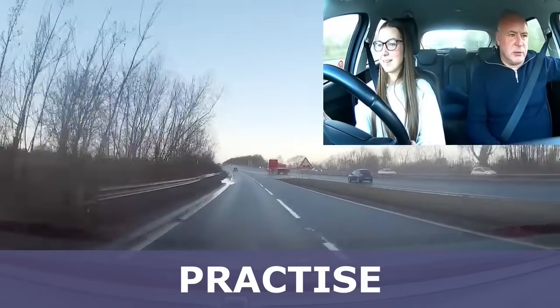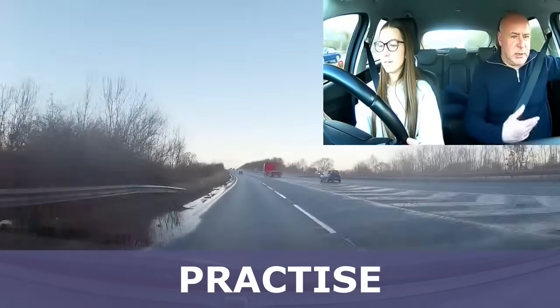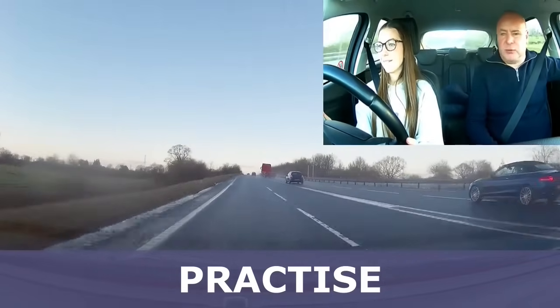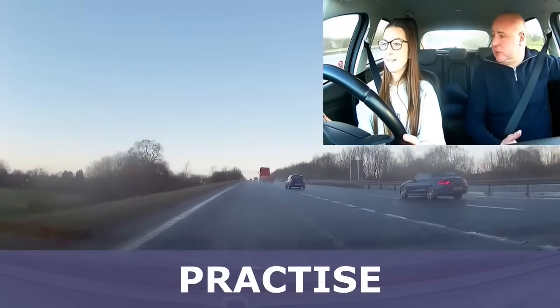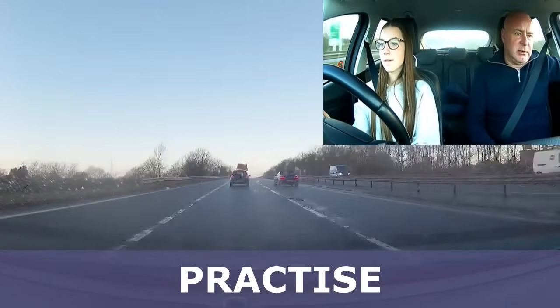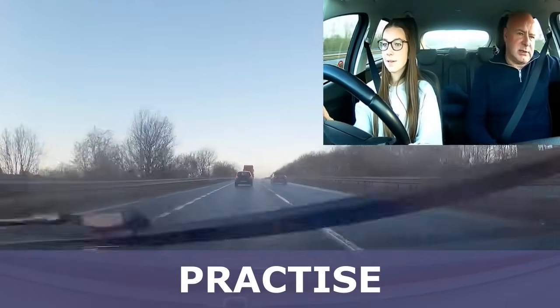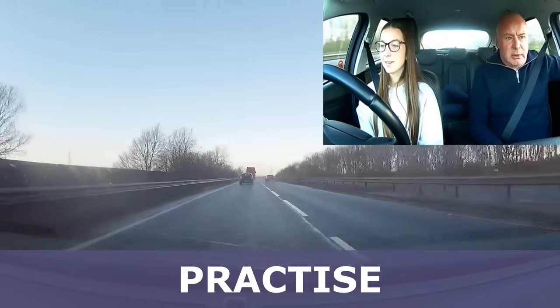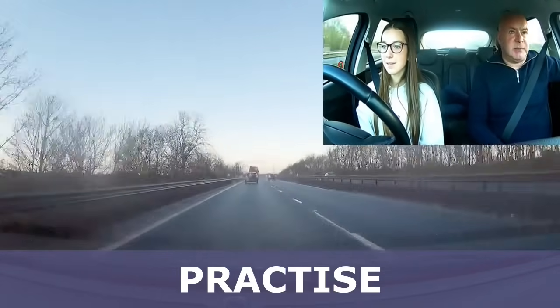Now put that right signal on, we'll stay in the left-hand lane, keep building that speed up. Yeah. So we're going at the same speed as the vehicles that are already on the road. Now we can start to drift across. Straighten up. Cancel your indicator. Give yourself a moment just to assess what's going on. And settle into your new speed.